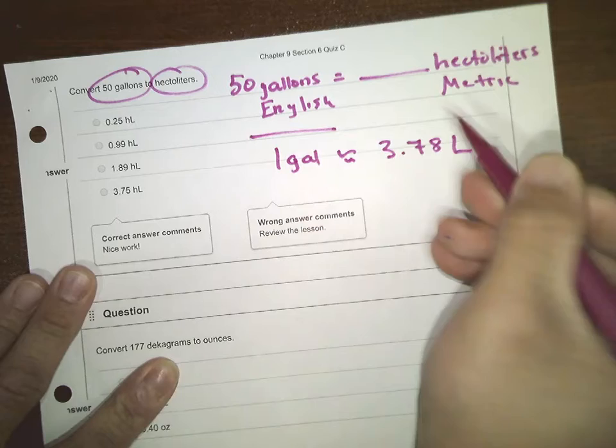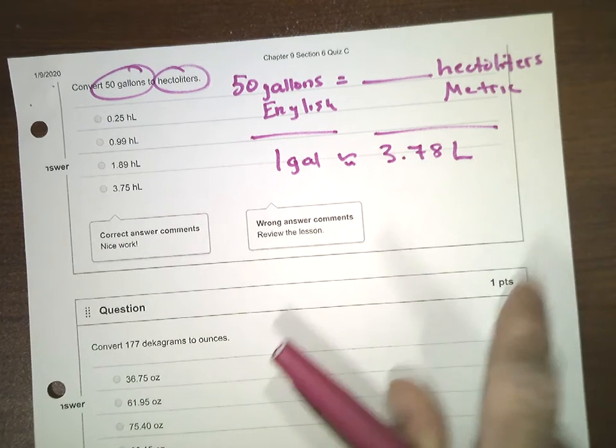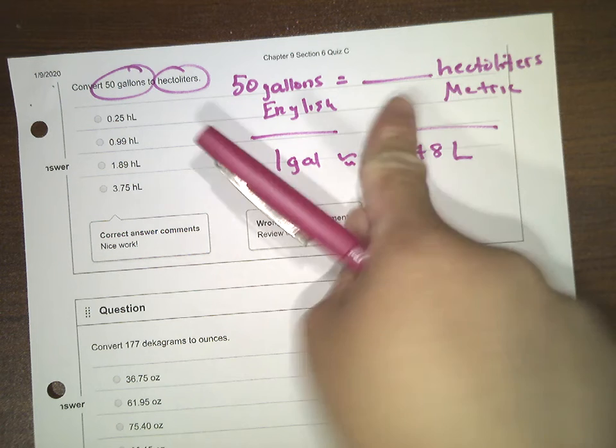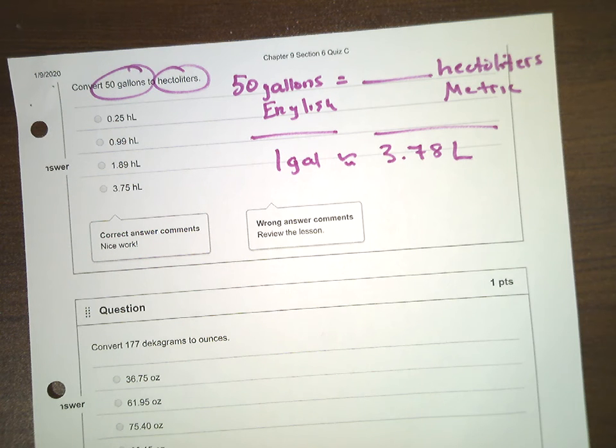Now the only thing left to do is change the liters to hectoliters so that we can figure out what this is supposed to be. So let's look at the metric staircase here.